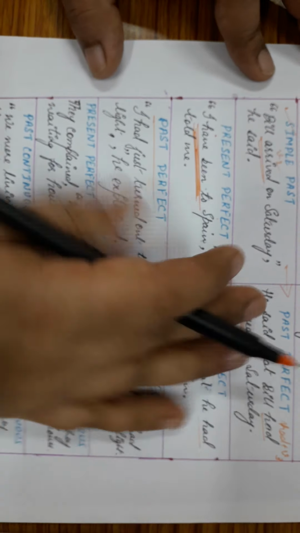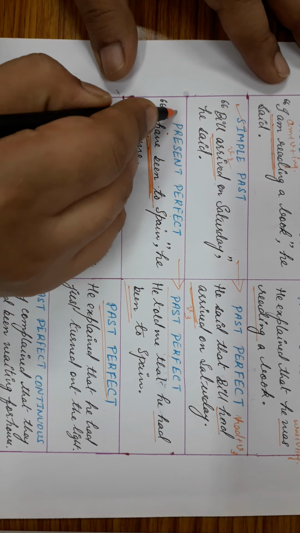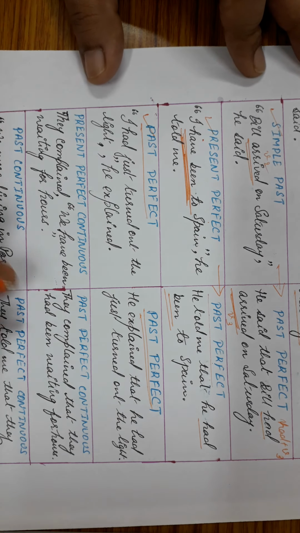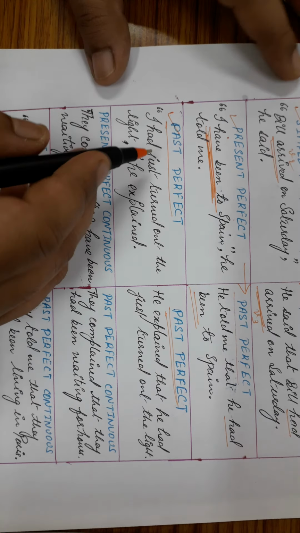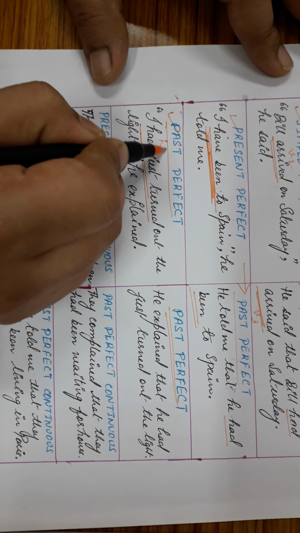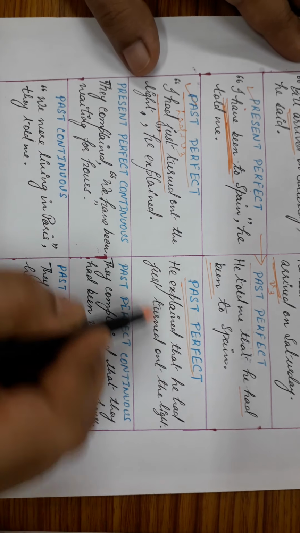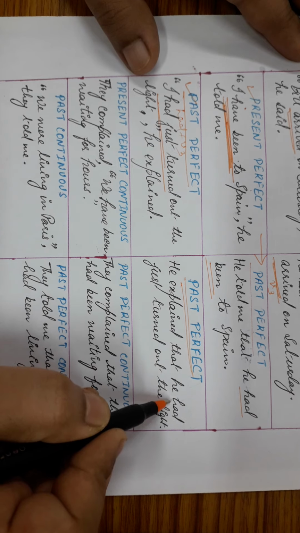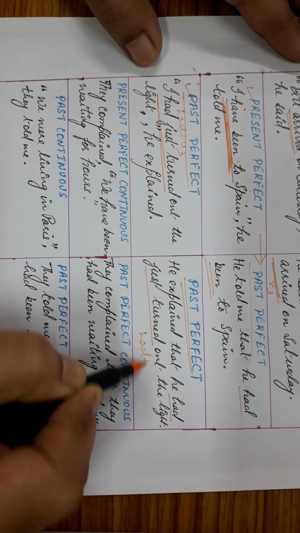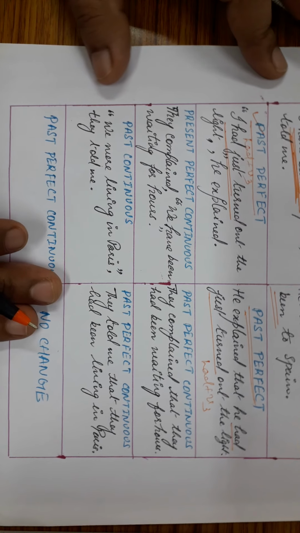Simple past converts to past perfect. Then present perfect converts to past perfect, and past perfect itself remains past perfect. For example, "I had just turned out the light." That is, had plus V3. So here also we see the same thing. He explained that he had just turned out the light. That is, had plus V3. Okay, let's come to the next one.